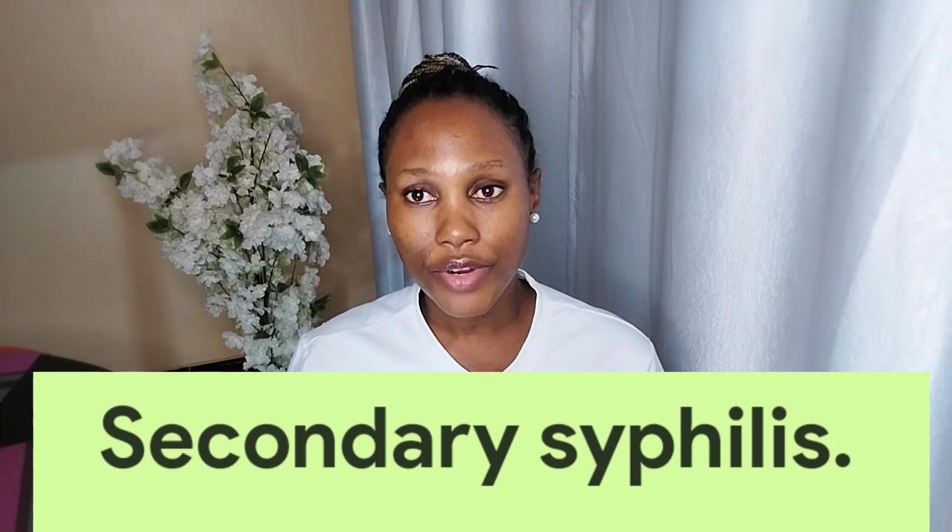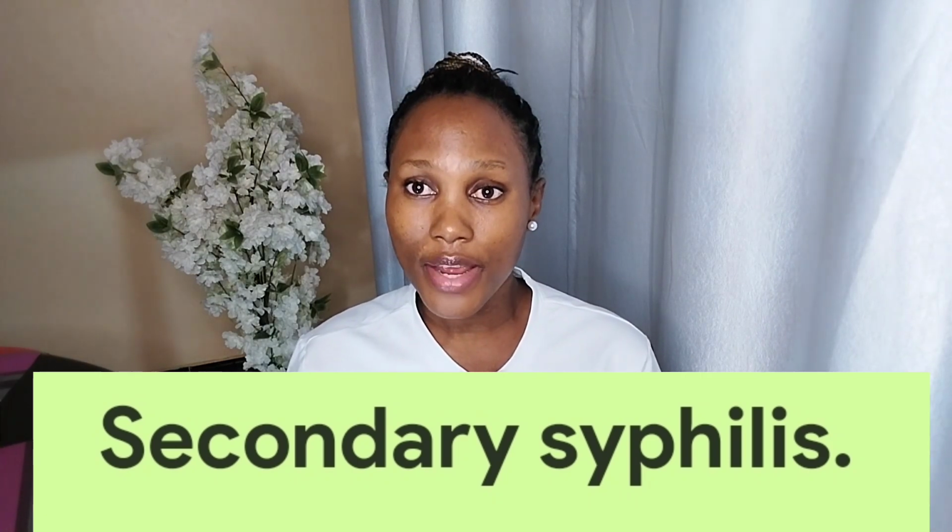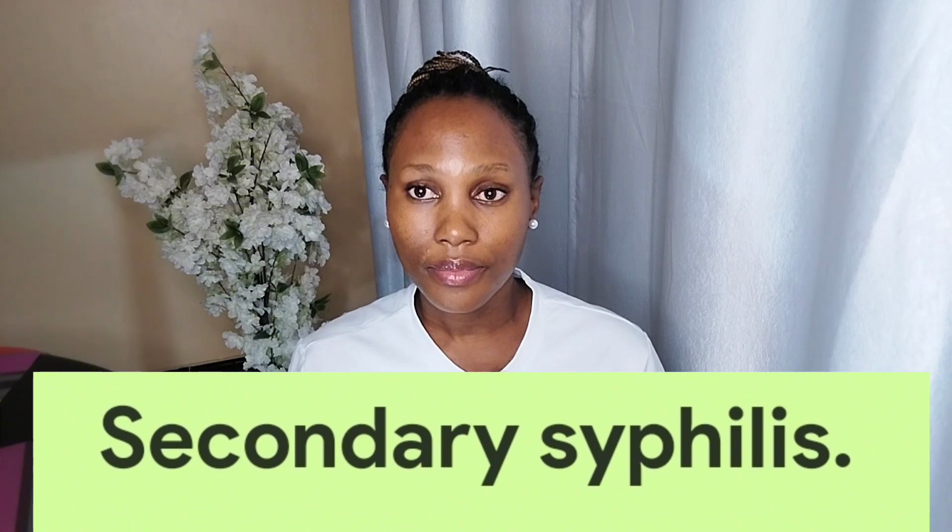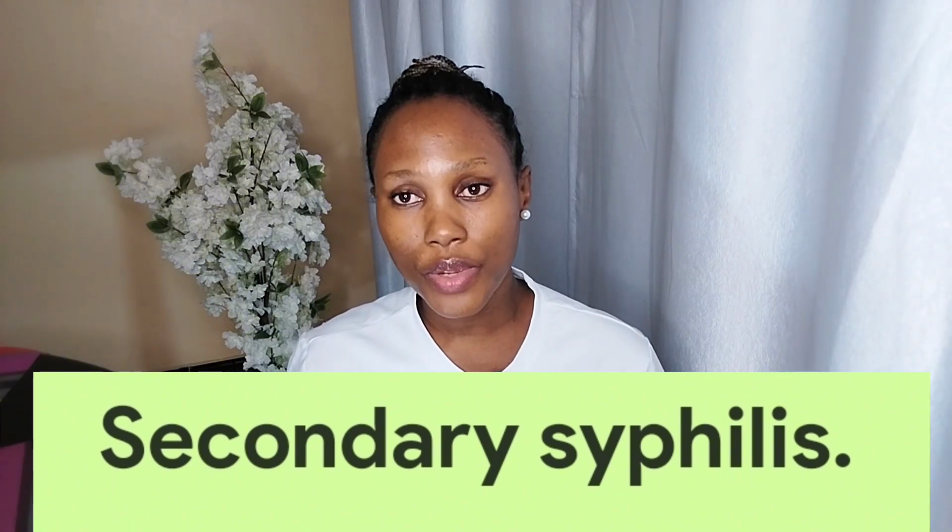And during this stage, the bacteria is now in the bloodstream. And the patient is going to present with a generalized rash. But majority of the time, 90% of the time, this rash is in the palms and the soles of the feet. And this rash is usually reddish brown.